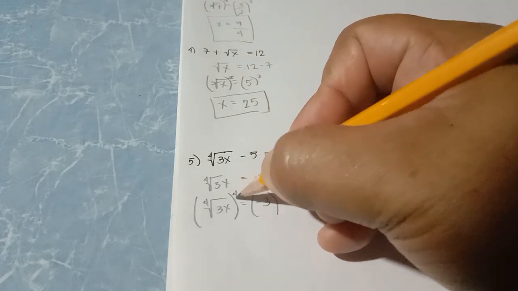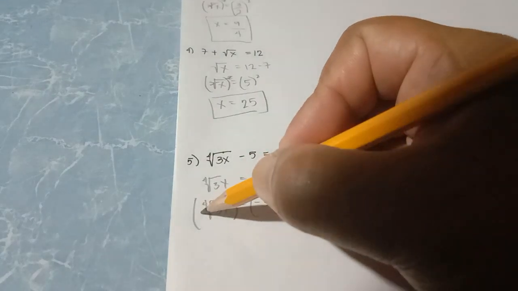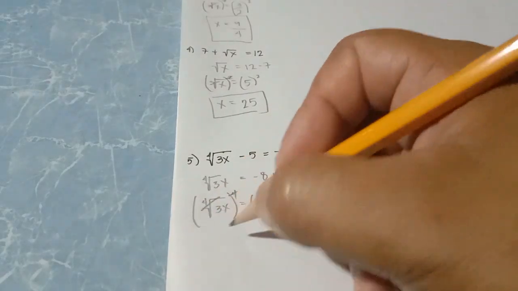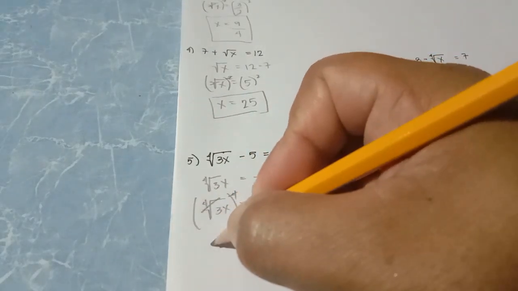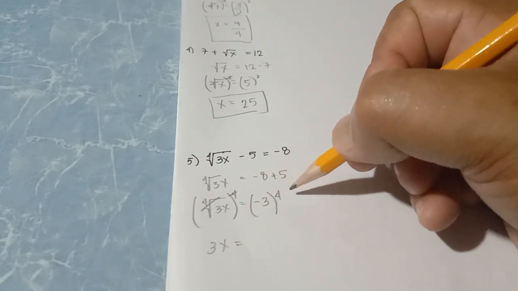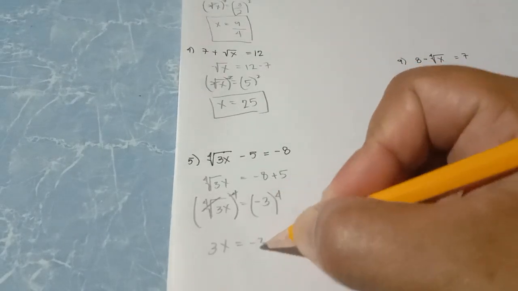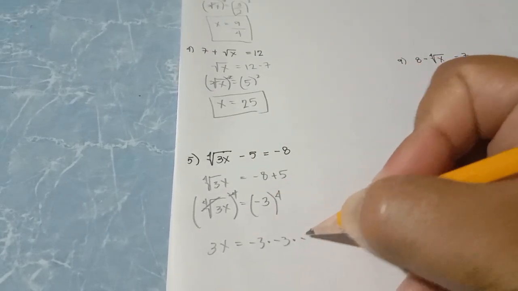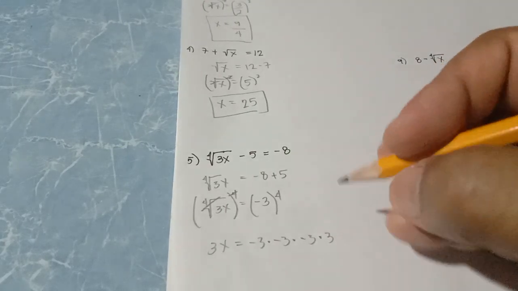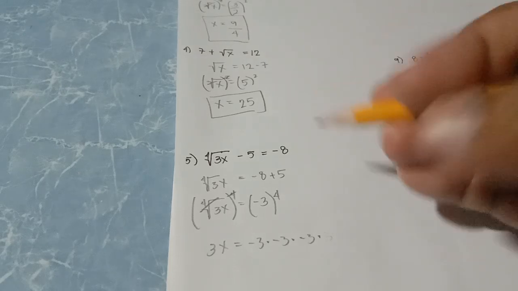Okay, 4th power, ika-4 na power, para makancel ko yung 4th root, tanggal ang radical, tanggal ang exponent. So, ito ay 3x is equal to, ilan daw na negative 3? So, 4 na negative 3. 1, 2, 3, 4. Ay, negative ito. Sorry. 4 na negative 3. Okay.